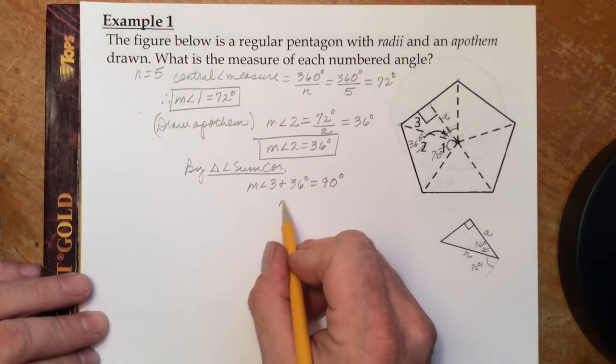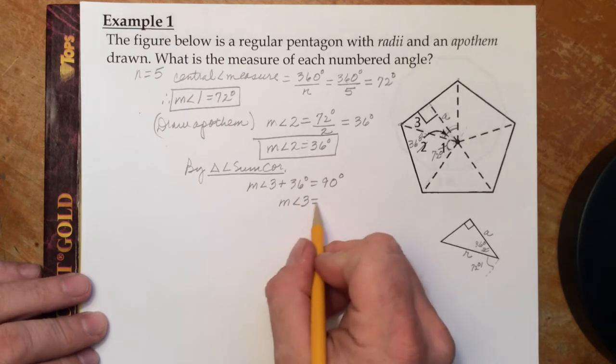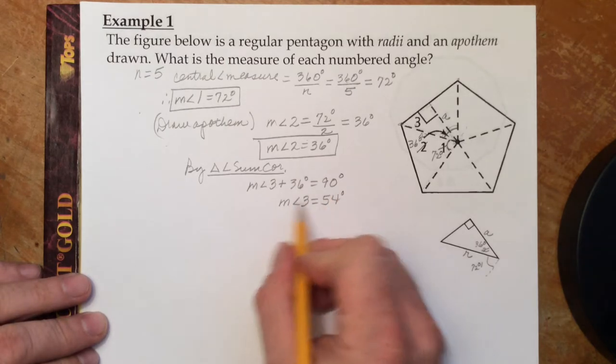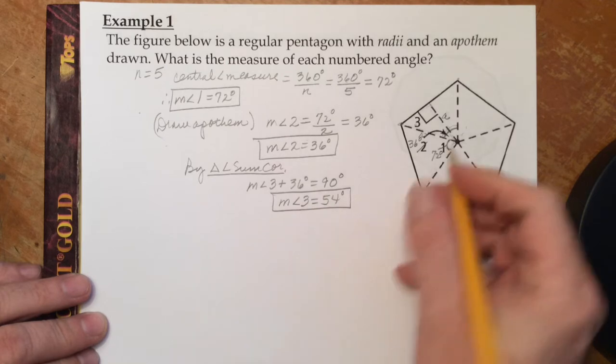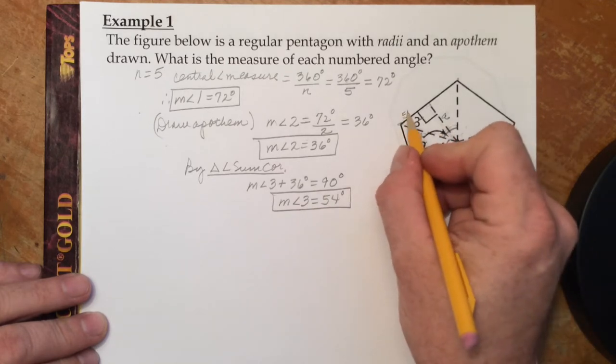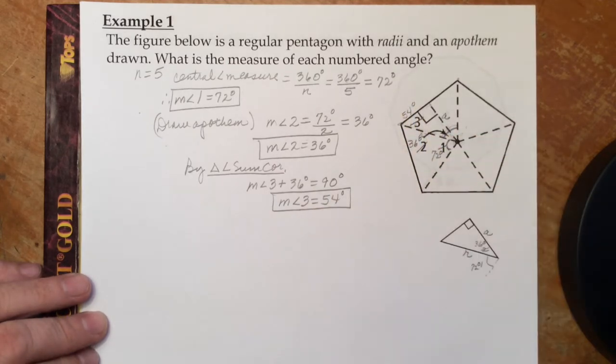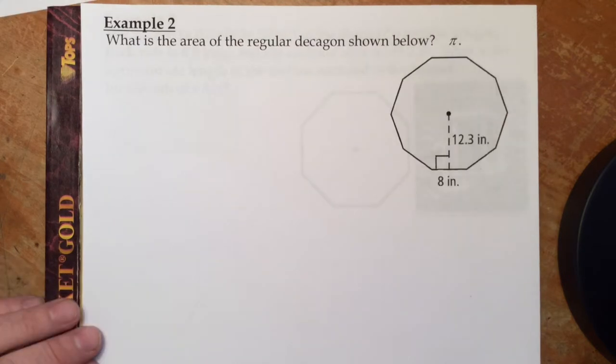Subtracting 36 from both sides, the measure of angle 3 gives us 54 degrees. So we found all 3 angles.